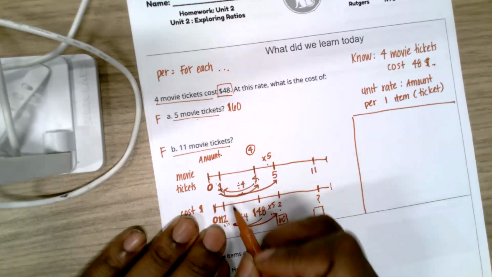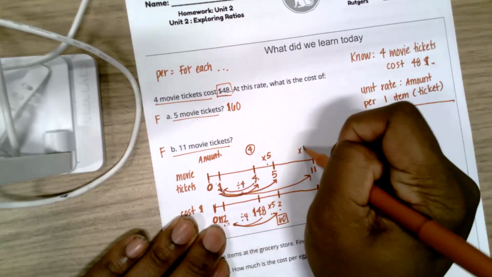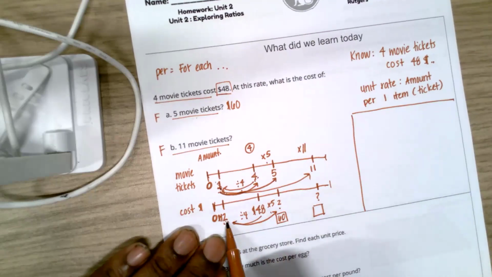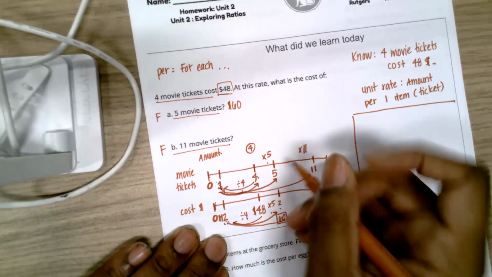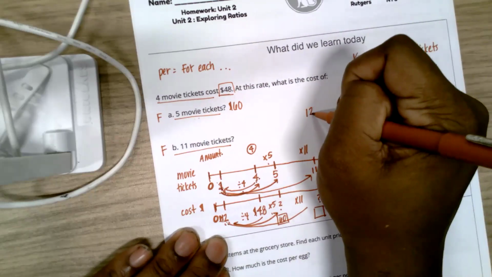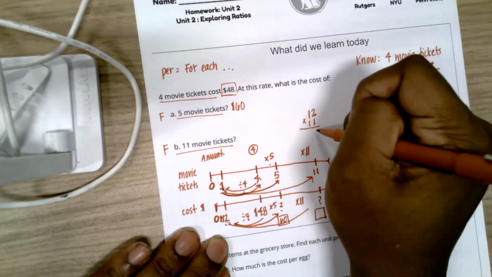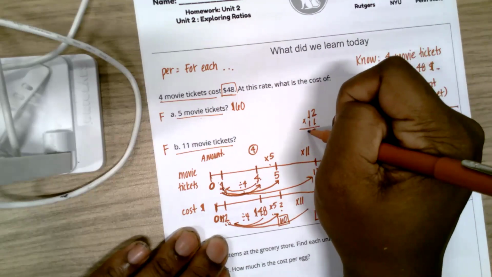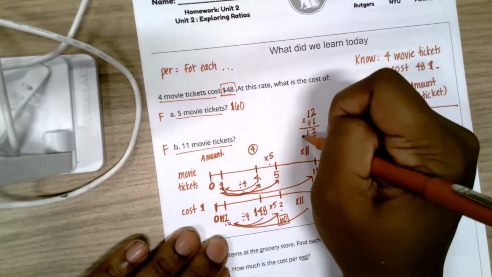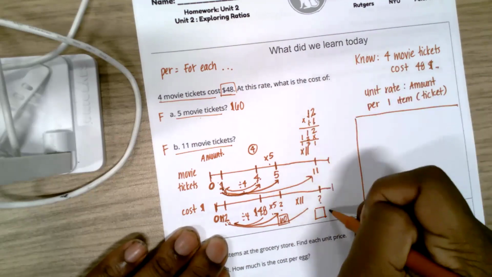Now, to get from 1 to 11, you have to multiply by 11. And so you have to multiply 12 times 11. And 12 times 11, 1 times 2 is 2, 1 times 1 is 1, 1 times 2 is 2, 131.